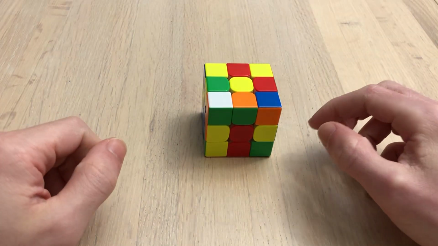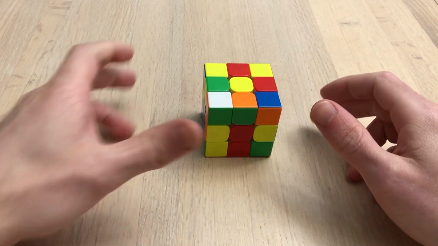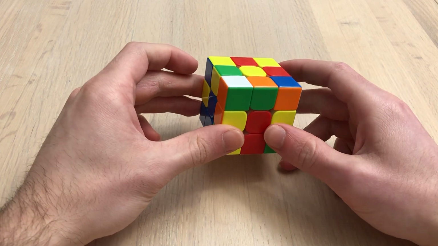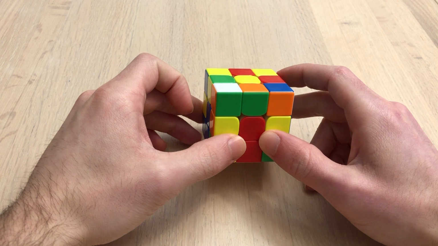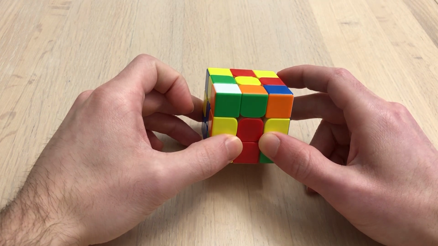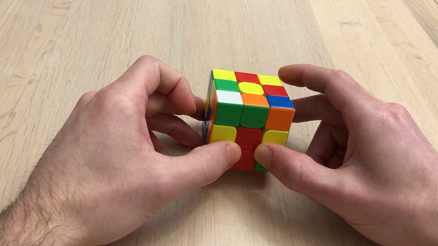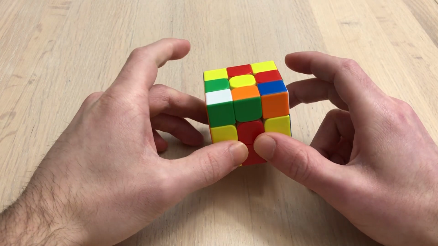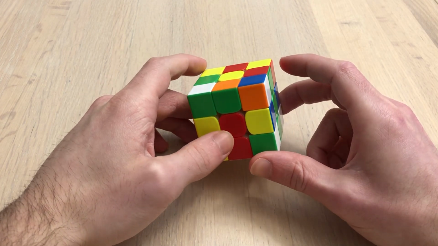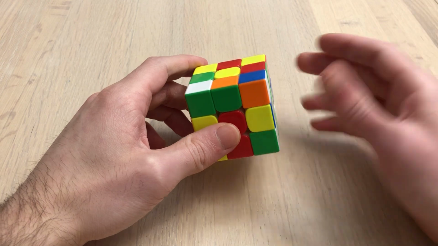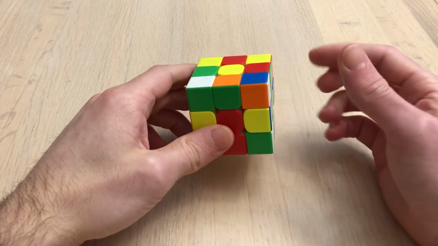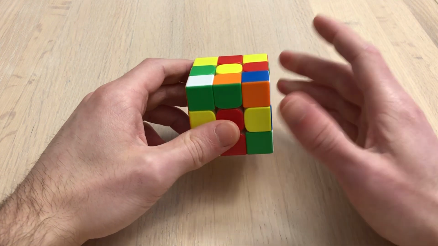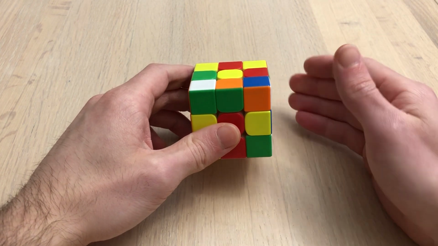F2L is the most important part of your solves. This is because it's usually the longest step, and it's interesting because you don't really learn new algorithms like last layer. Last layer, it's all about memorizing algorithms, and that's how you get faster at last layer, right? And recognizing cases as well.